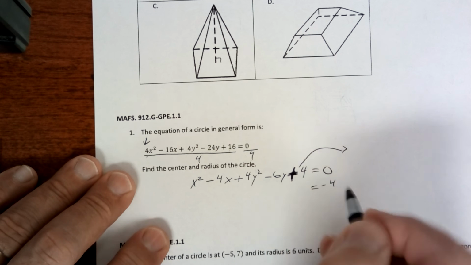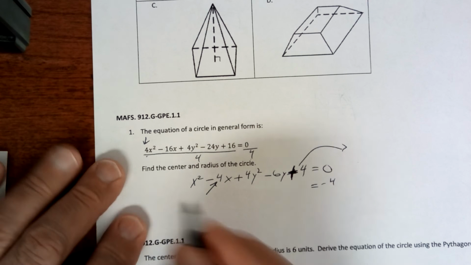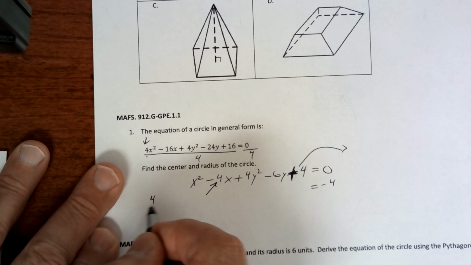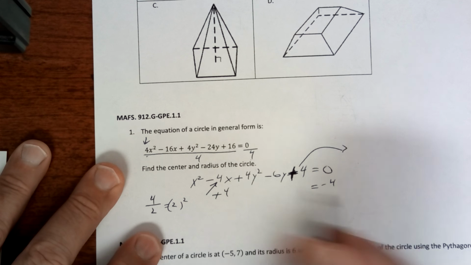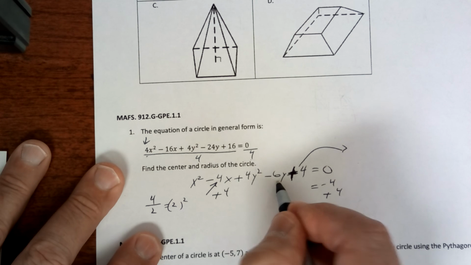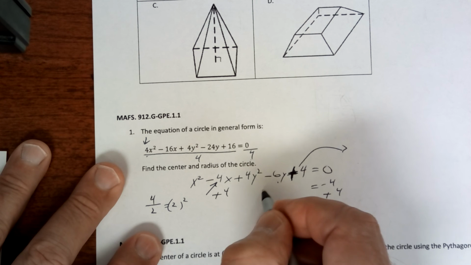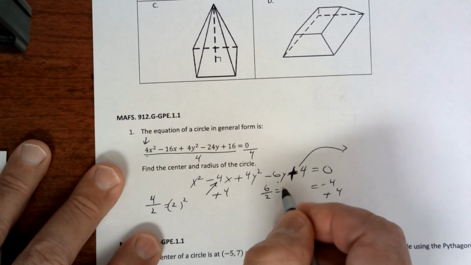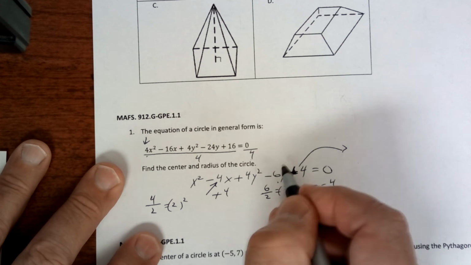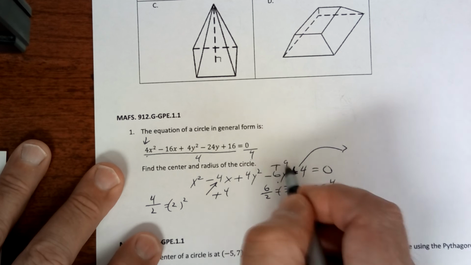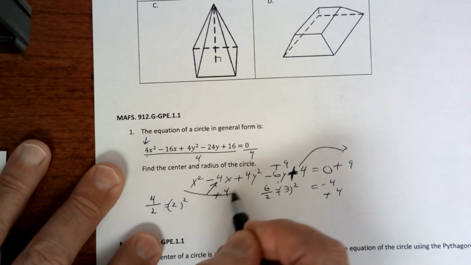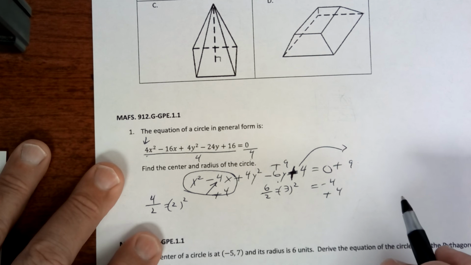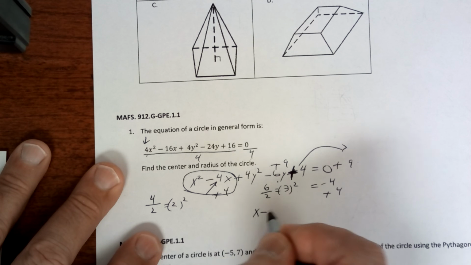And then you got to take half of the middle term squared. So half of 4 is 2, and 2 squared is 4. So you're going to add 4 to both sides. And then here you're going to take half of 6, and you get 3, and when you square it, you get 9. So you're going to add 9 to this side, and you're going to add 9 to that side. So what you end up here with is a perfect square trinomial. So that's going to be x minus 2, 2 times 2 is 4, squared.